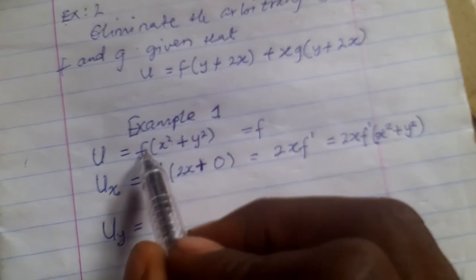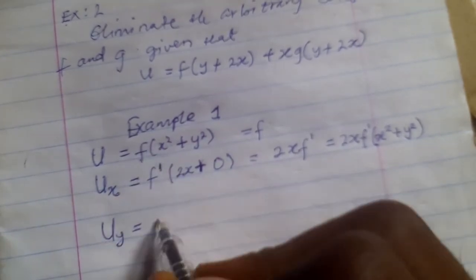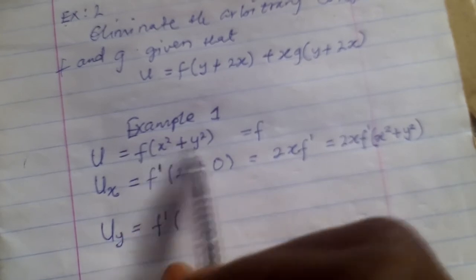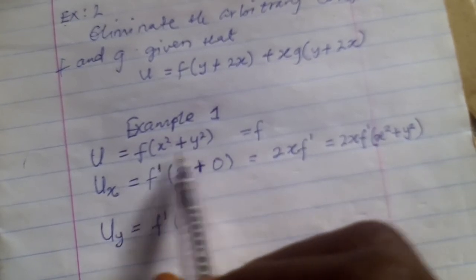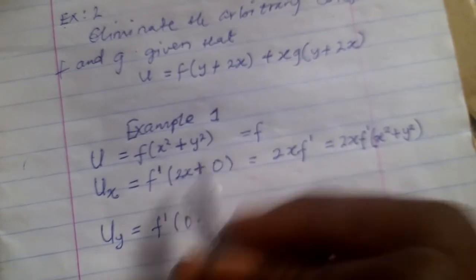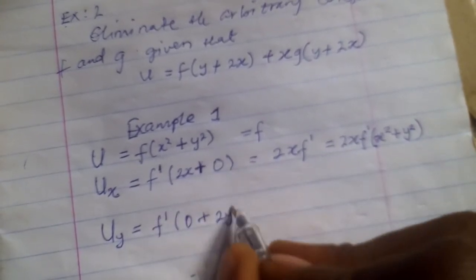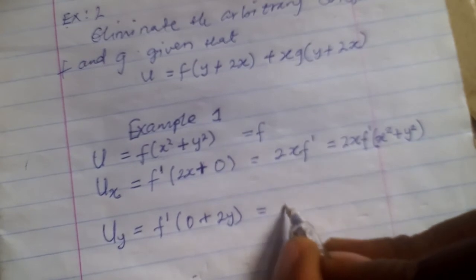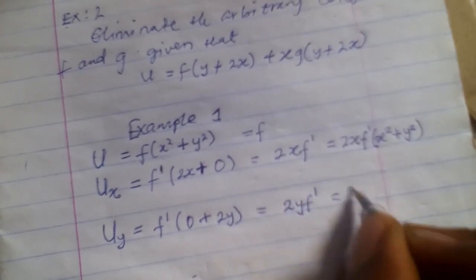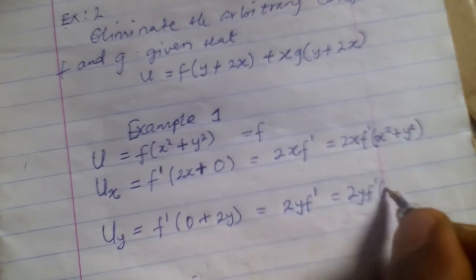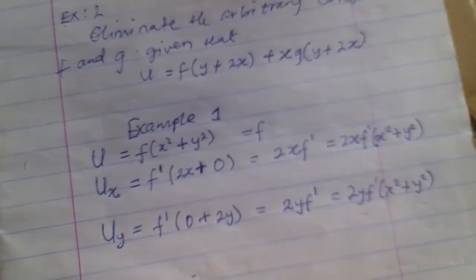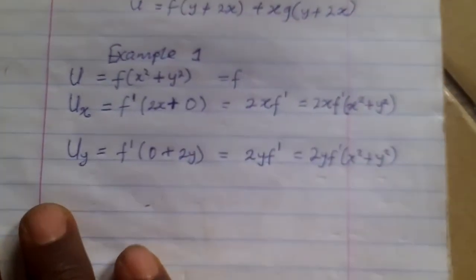So when I differentiate the function f with respect to y, I'll get f prime into, now I will differentiate the inside function. If I differentiate x squared with respect to y, I'll get 0. If I differentiate y squared with respect to y, I'll get 2y. So if I expand, I'm going to obtain 2y f prime into x squared plus what? Y squared.